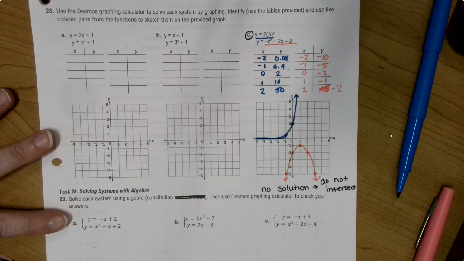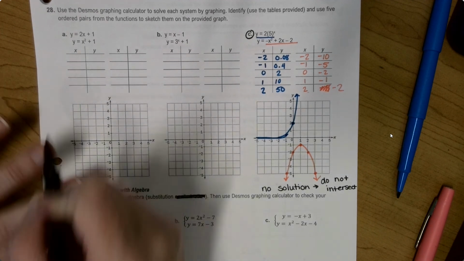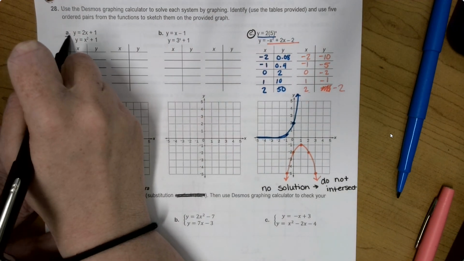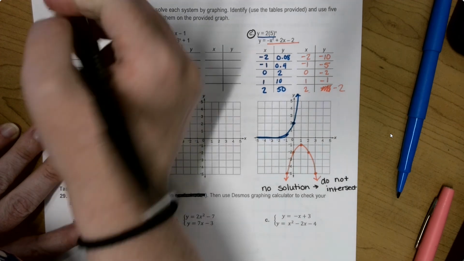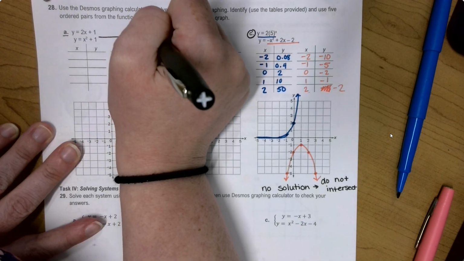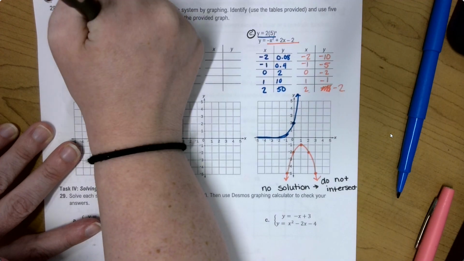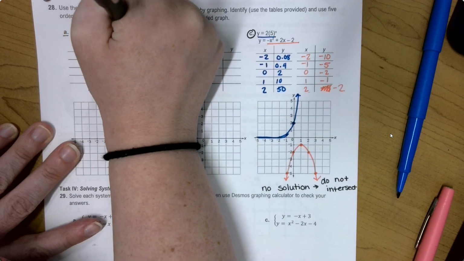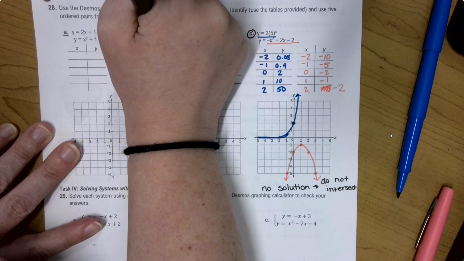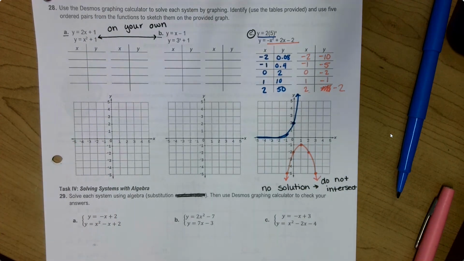All right. So I'm going to ask that you try A and B on your own. I'm not going to do the answers for you. They will be on the key, but you will do A and B on your own, and you can check the answers with the key. I will tell you one of them does not have a solution and the other one does.